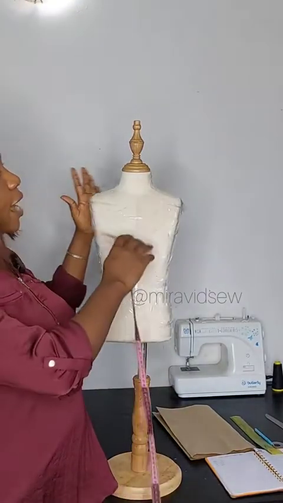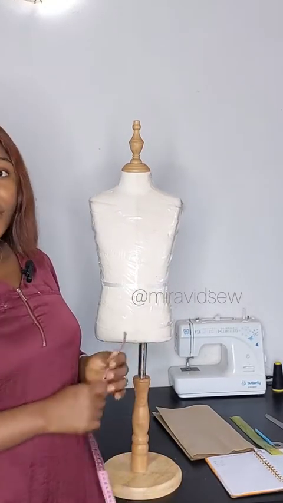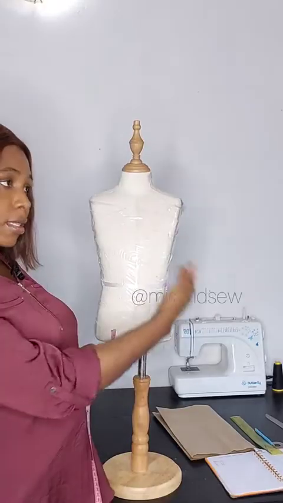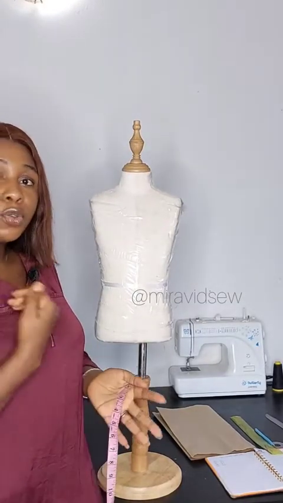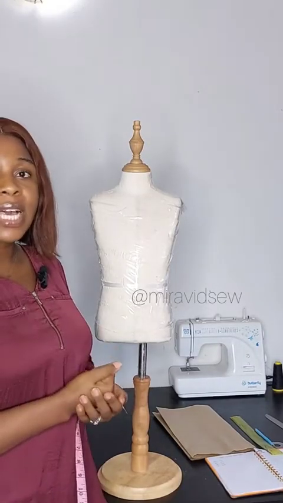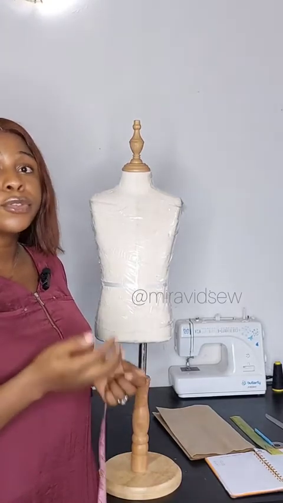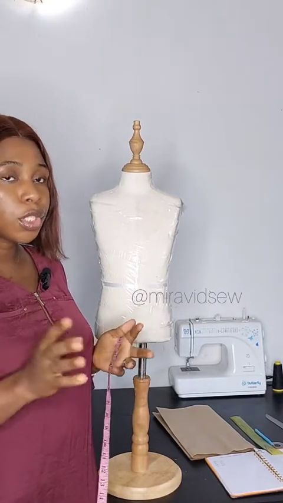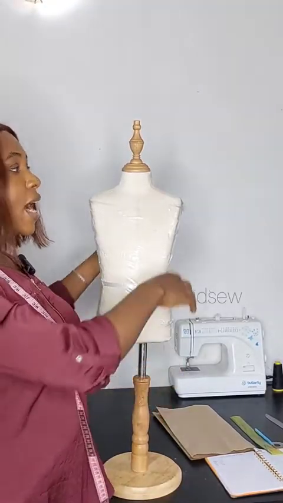Now I hope you've taken all these measurements down, because I'm going to take you through my pattern on how we can transfer these measurements. Now, most measurements are divided into 4 or 2. If you remember what I said, most measurements are divided into 4 or 2. And as time goes on, you're going to know those measurements. So don't rush yourself.